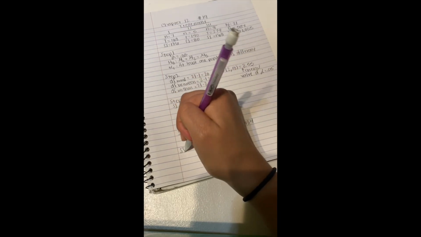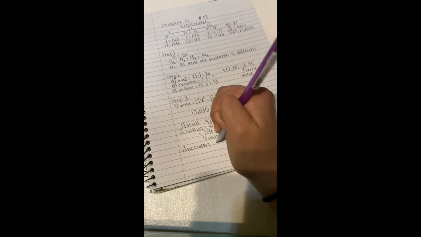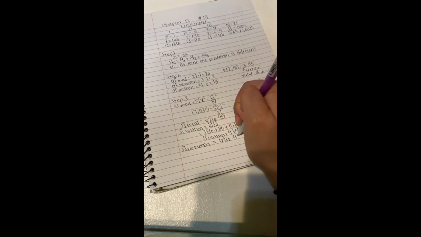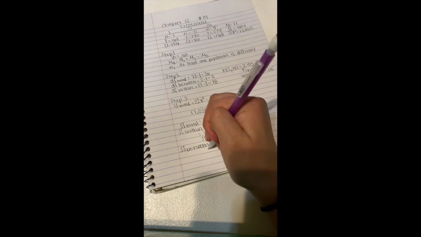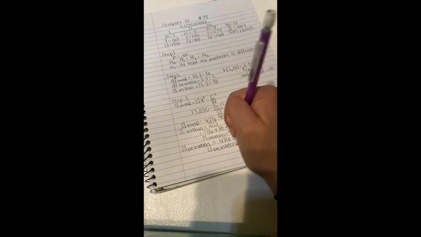Now that I have found my SS within, I can go on ahead and compute my SS between. To do that, I can just subtract the SS within, which is 434, from the SS total, which is 626.95, and I will get the result of 192.96.